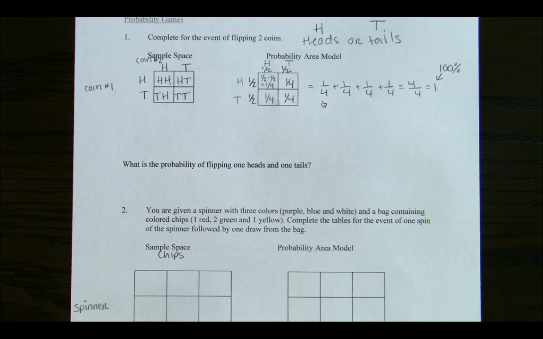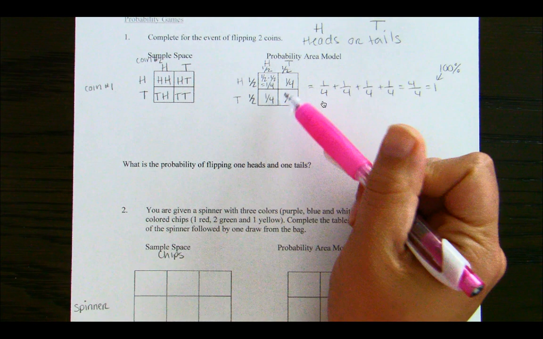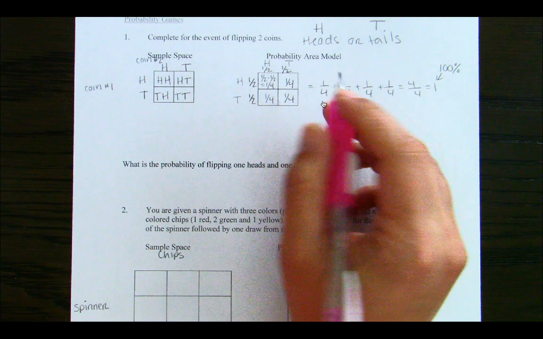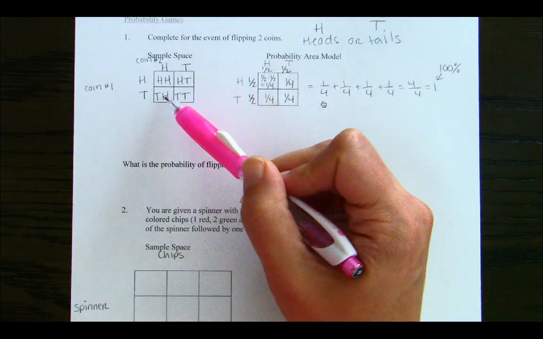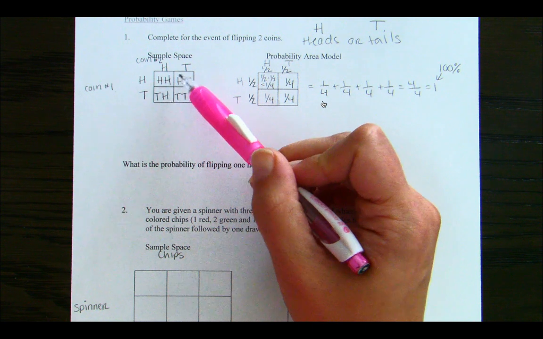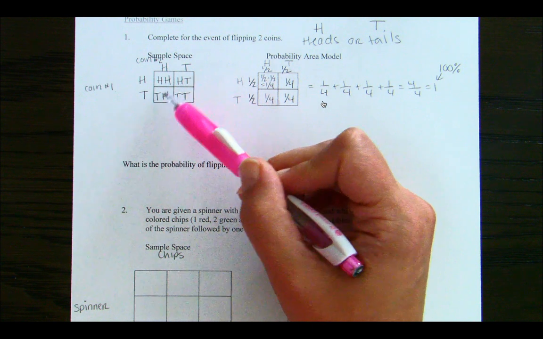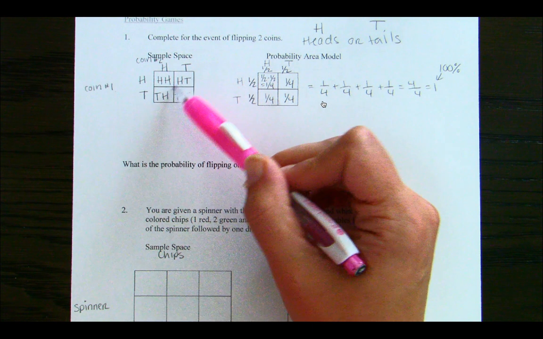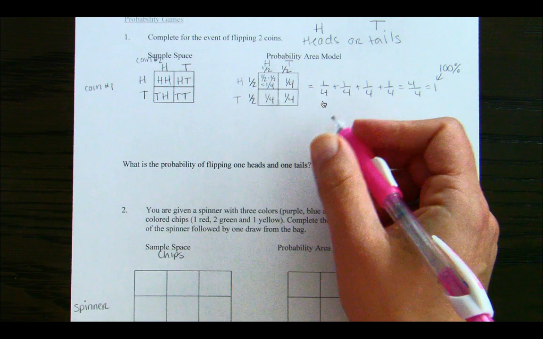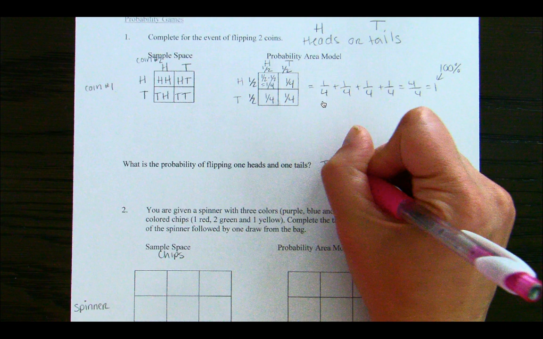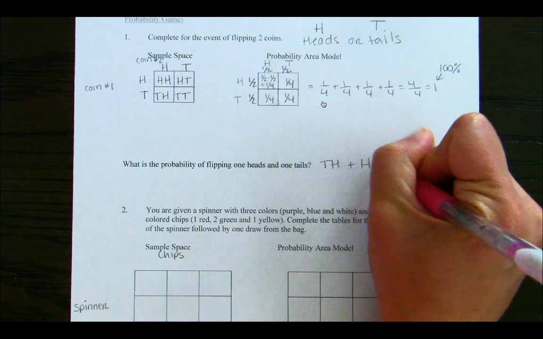So how do I use this? What if I want to know the probability of flipping one head and one tail? Well, I'm just going to go over here and check. I have 2 of those, right? This is tails, heads. This is heads, tails. So I actually have 2 possibilities that could happen. I need to look at tails, heads plus heads, tails.